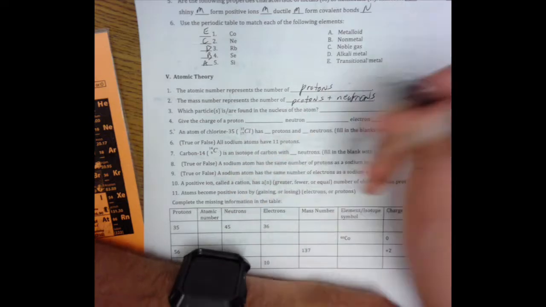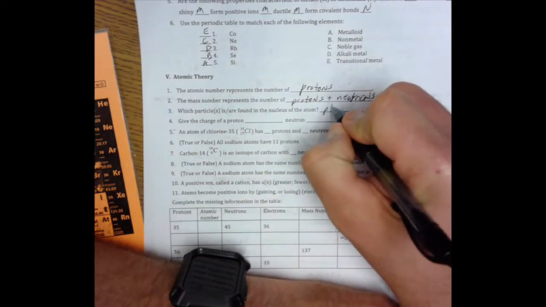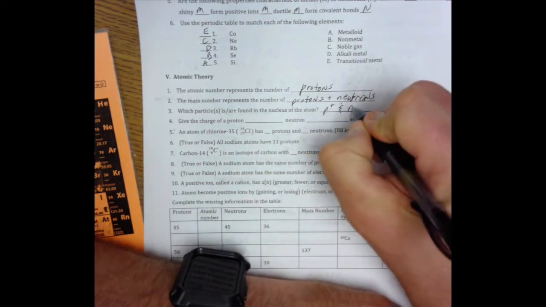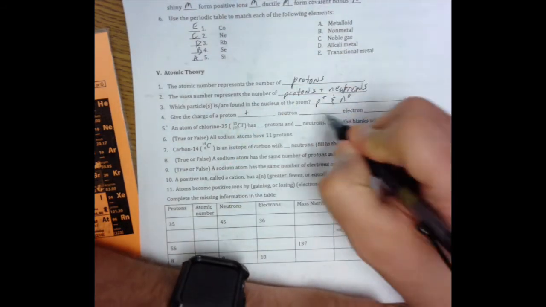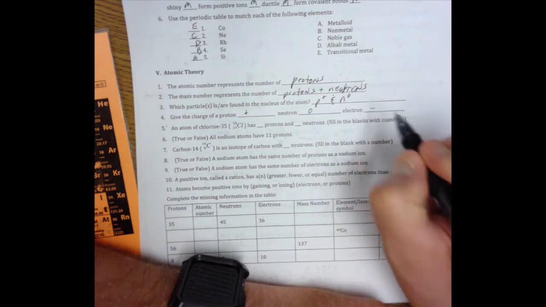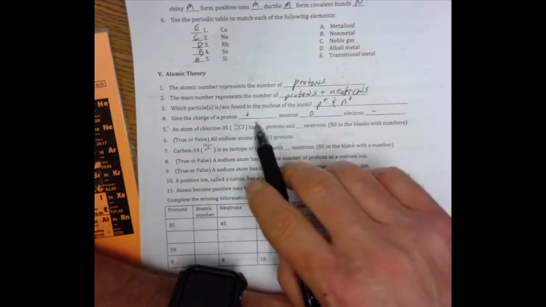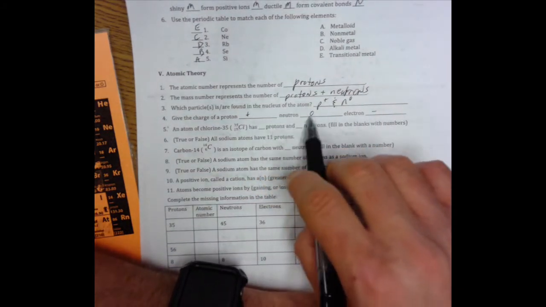Which particles are found in the nucleus? Protons and neutrons. Charge of a proton is positive. Charge of a neutron is neutral. Charge of an electron is negative. So the nucleus itself is positive because it has the protons and neutrons.